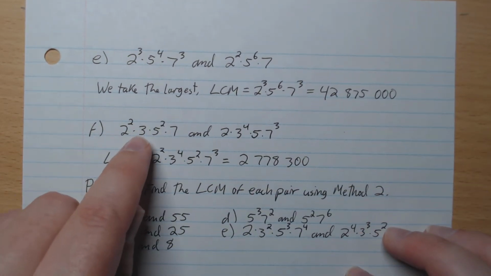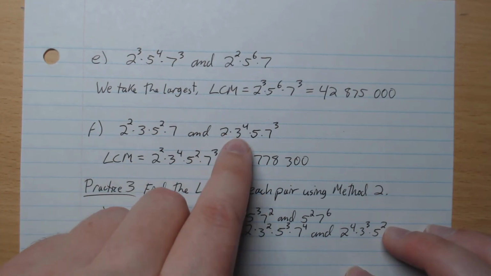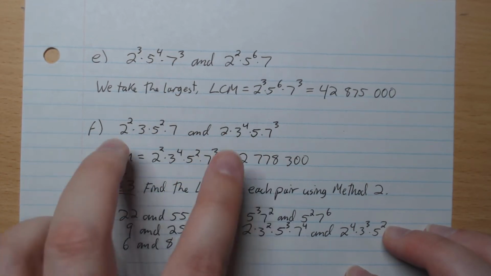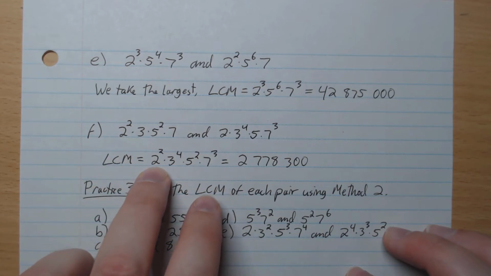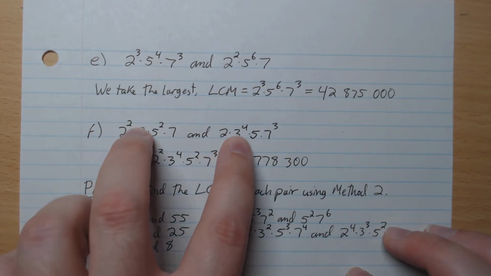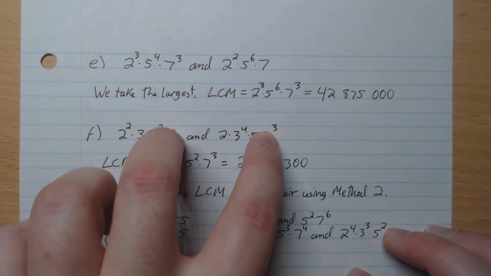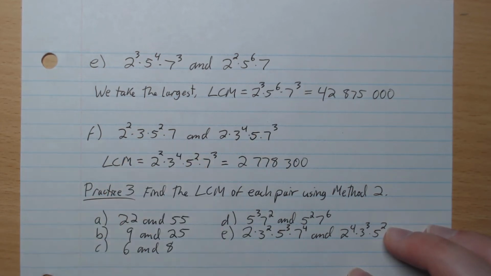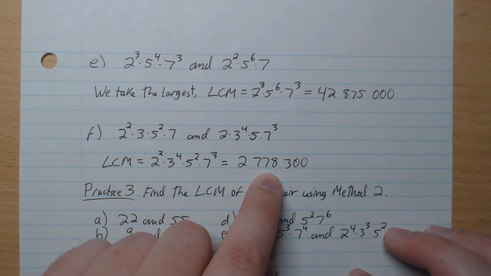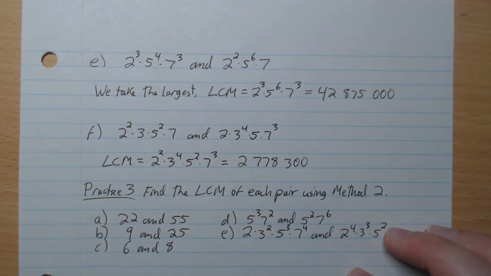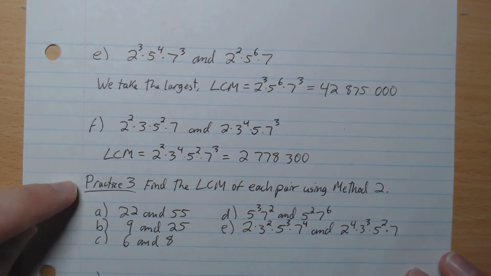F. 2 squared, 3, 5 squared, 7. 2, 3 to the 4, 5, 7 to the 3. So look at the 2's. 2 squared is the biggest one. 3 to the 4 is the biggest one. 5 squared is the biggest one. And 7 to the cube is the biggest one. Multiply that out, you get 2,778,300, like that.